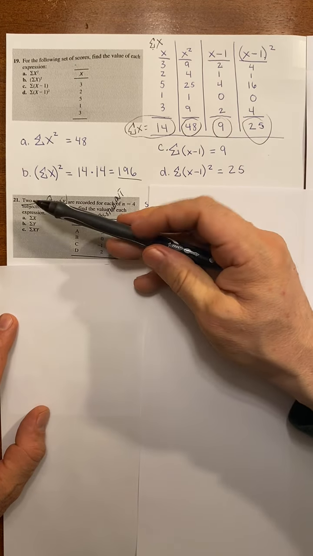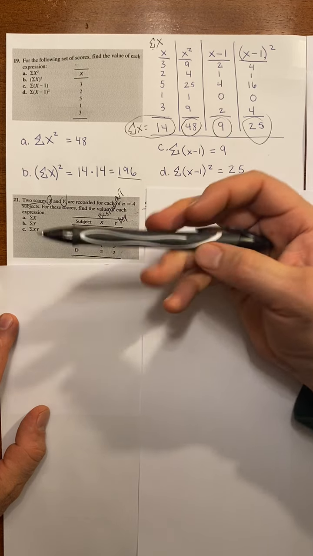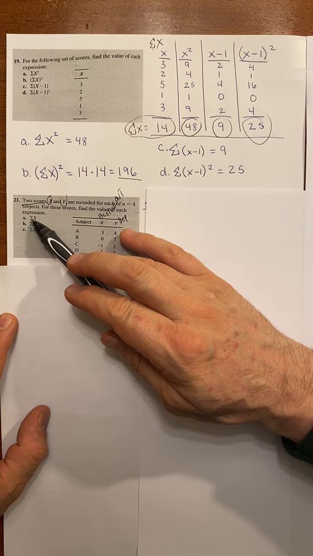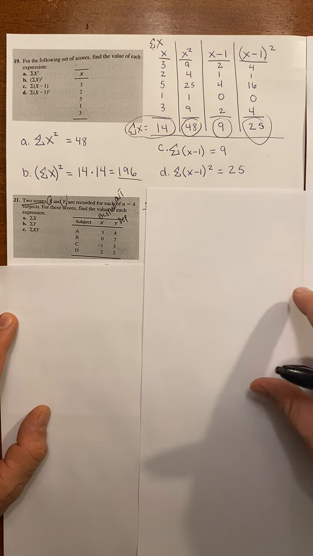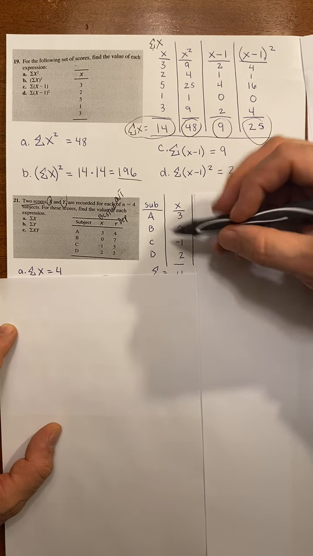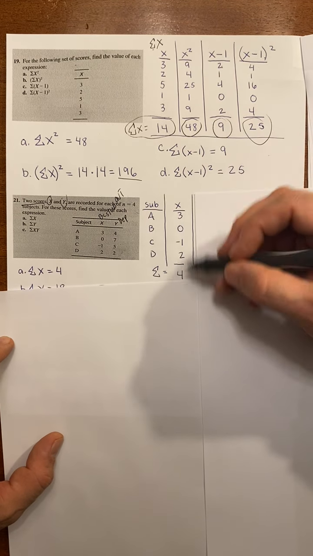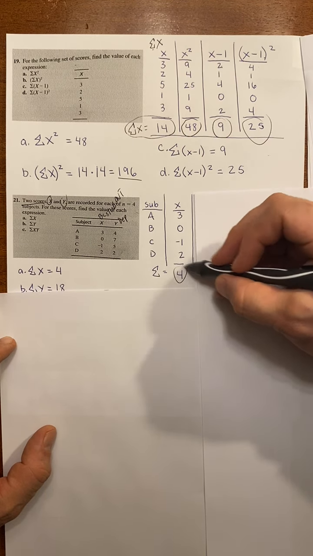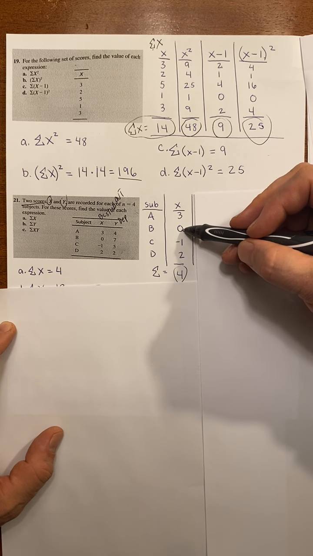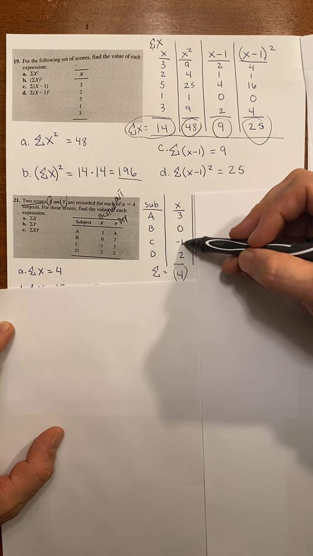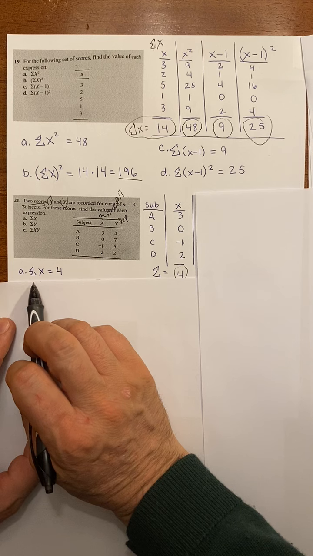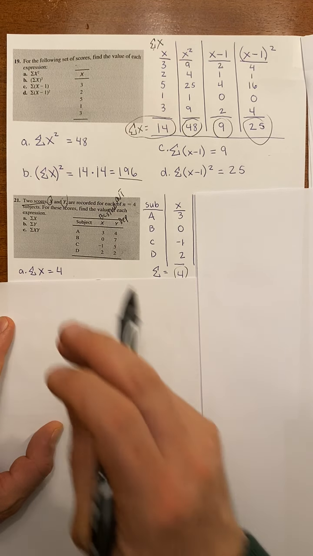Now we have to answer the questions that are involved with it, right? First we've got a question asking, what is the sum of x? Well, all we have to do is take those x values in that x column and add them up, and we see that we got a 4. How did I get that 4? Well, 3 plus 0 is 3, plus -1 is 2, plus 2 is 4, right? So sum of x equals 4.